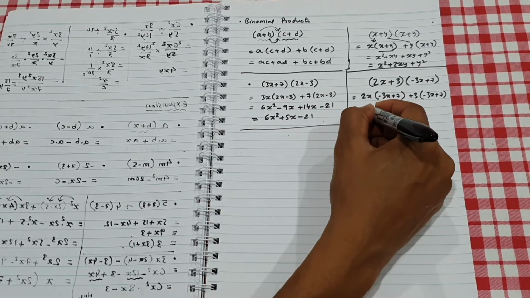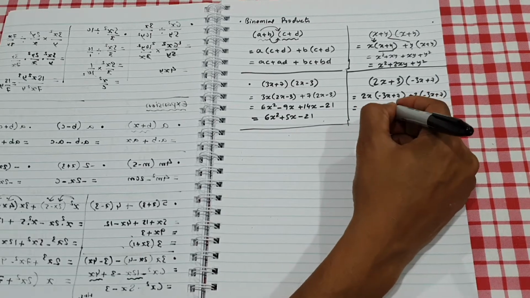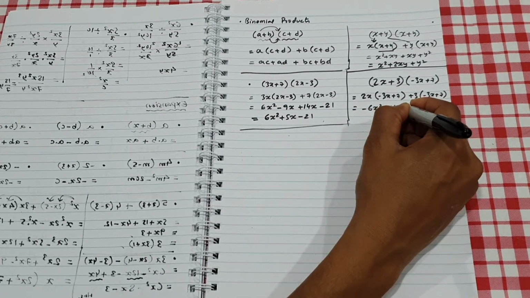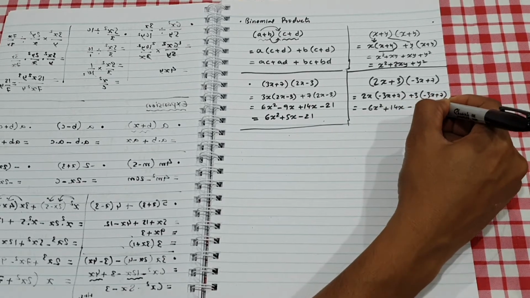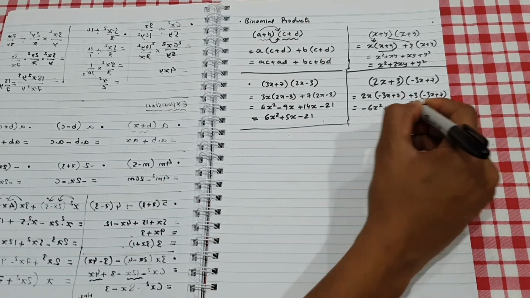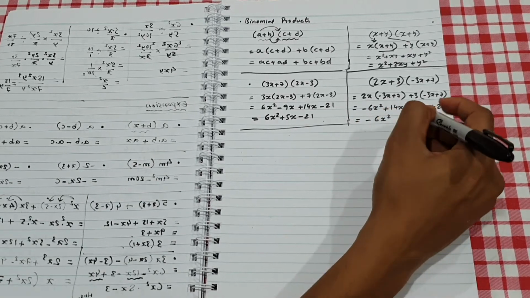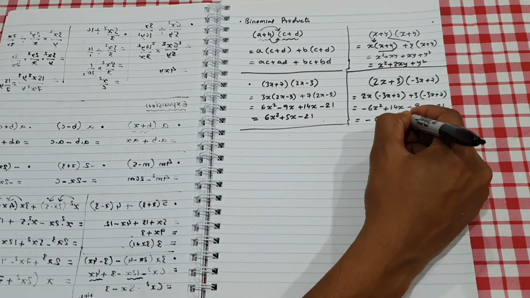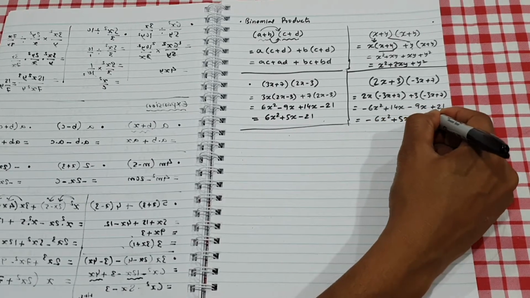That is equal to minus 6x squared plus 14x minus 9x plus 21. Minus 6x squared plus 5x plus 21.